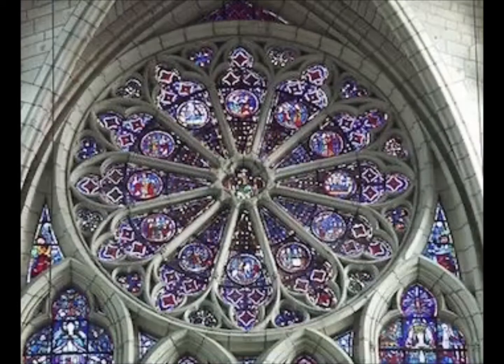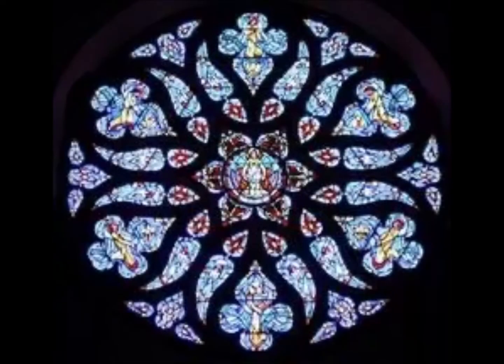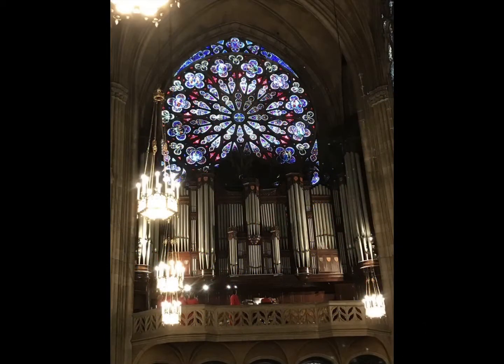Rose windows were giant stained glass windows that would let light into the Gothic cathedrals because there was really no electricity at the time, so there was no electric light. So they needed to have something that would light them up. So light from the sun would come through the rose windows and light up the whole cathedral.